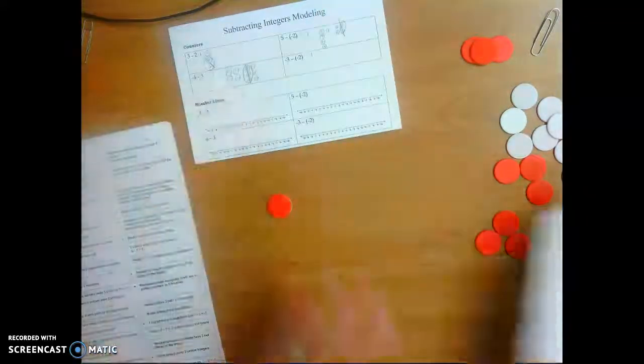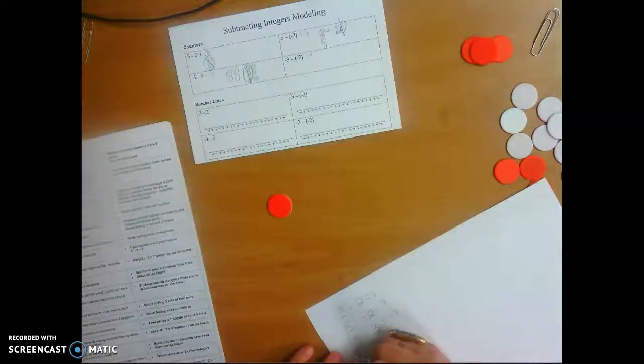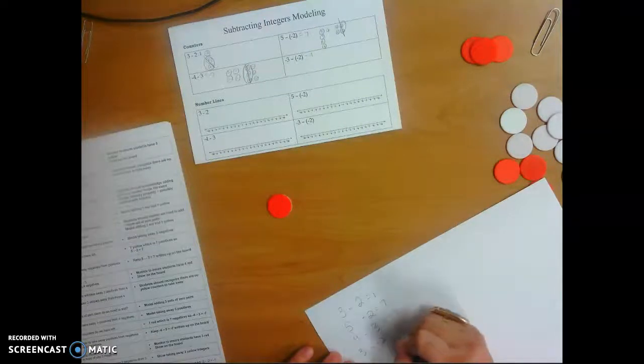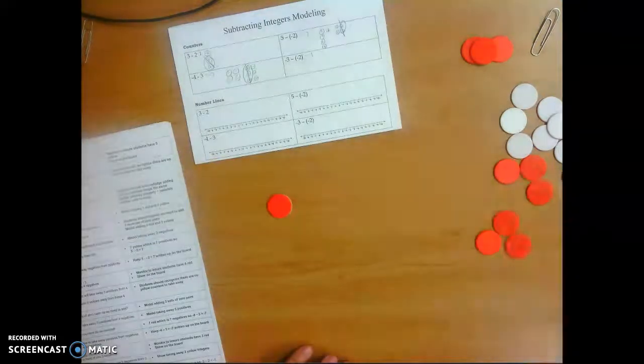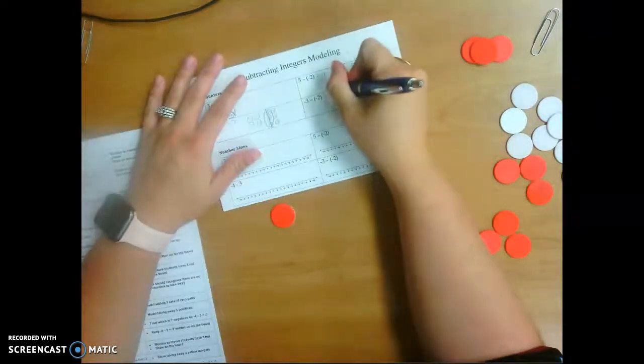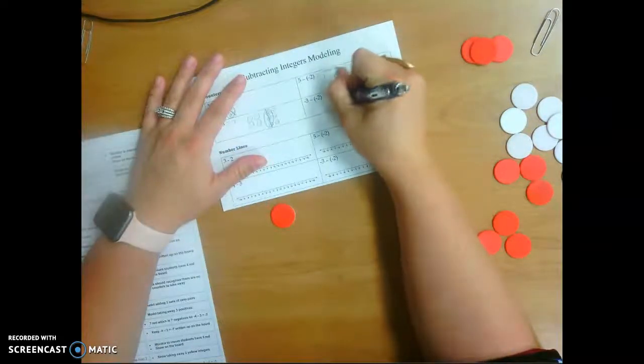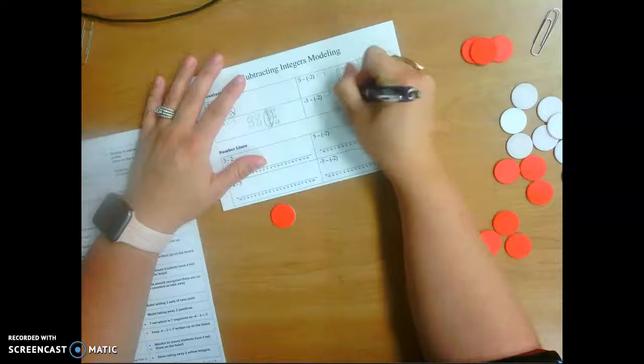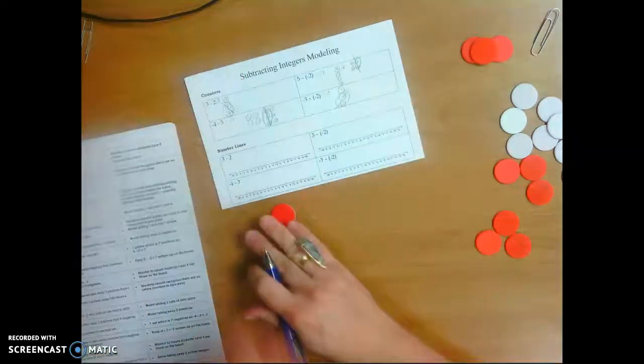So we're going to have our students write that here. Start with negative 3 and take away negative 2, and we're left with negative 1.